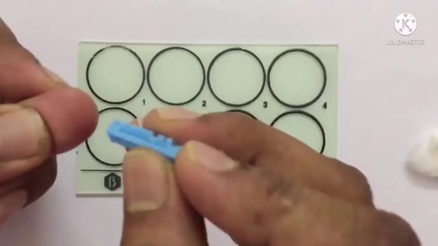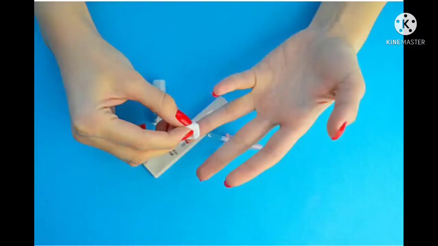Take a clean blood typing glass slide. Now wipe the finger with the alcohol swabs and rub gently near the fingertip where the blood sample will be collected.